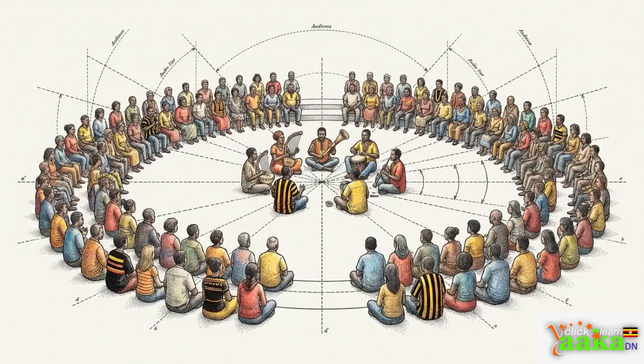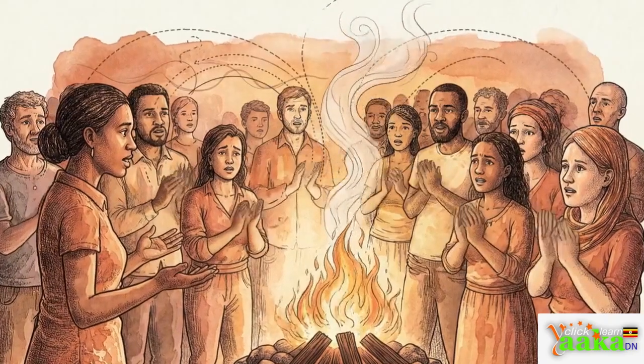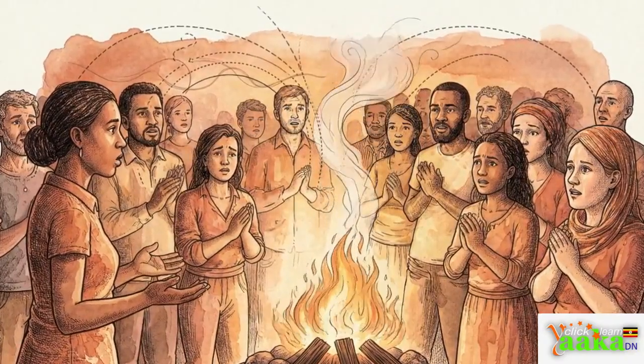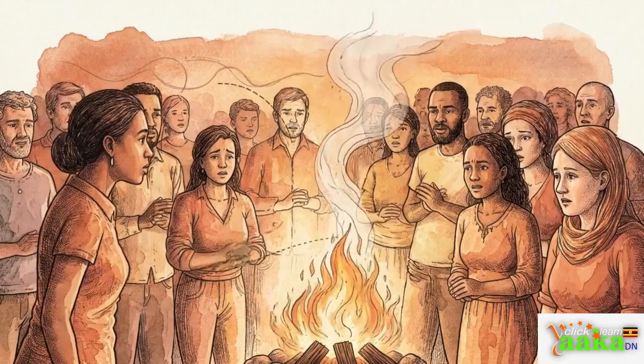This structure removes the gap between performer and audience. Every person present is a necessary participant in the loop. These pieces are open and collectively owned. The music evolves dynamically based on the energy of the dancers and singers on the grass that day. Call and response creates a living communication network. If the audience remains silent and the response dies, the performance effectively ends.